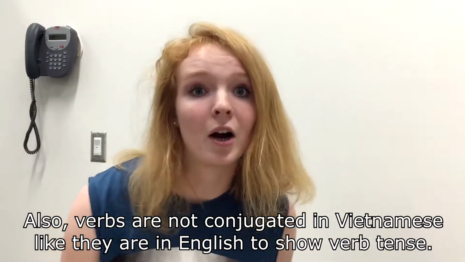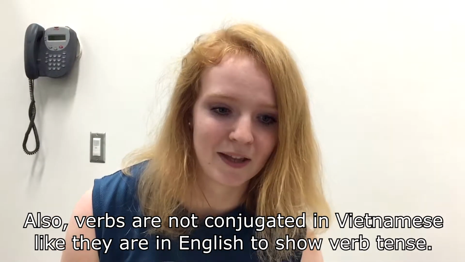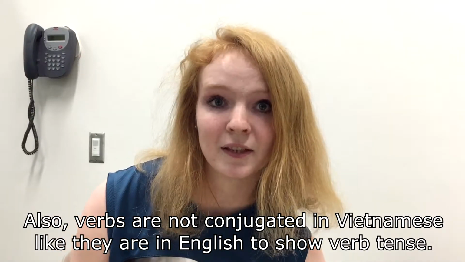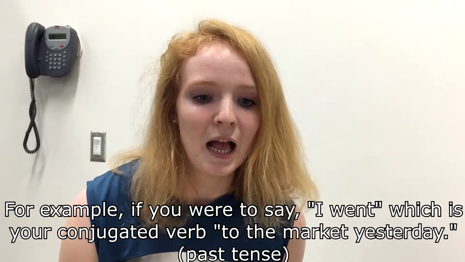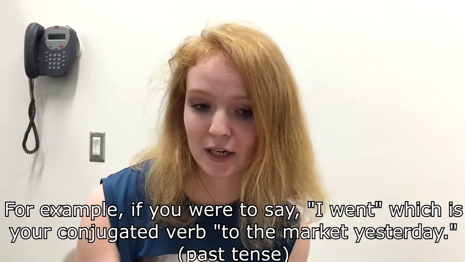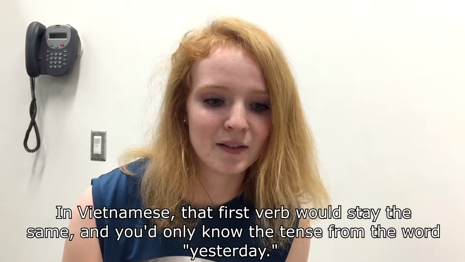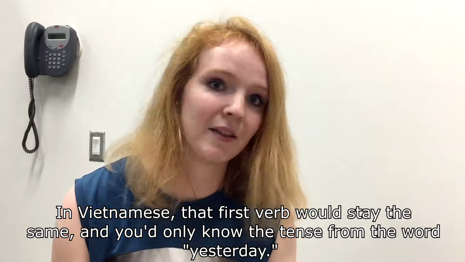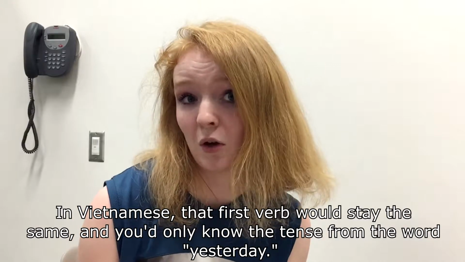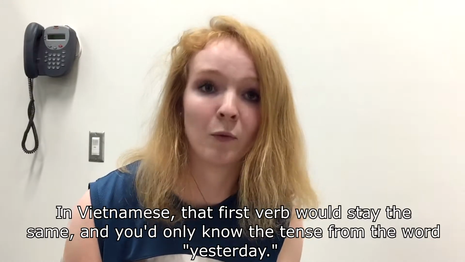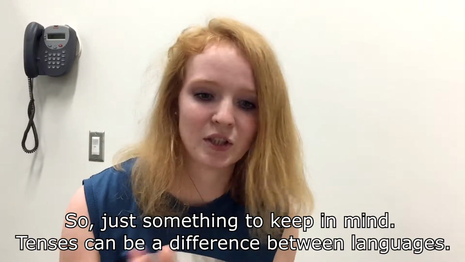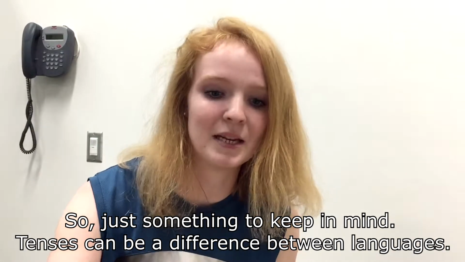Also, verbs are not conjugated in Vietnamese like they are in English to show verb tense. So for example, if you were to say, I went, which is your conjugated verb, to the market yesterday, past tense. In Vietnamese, that first verb would just stay the same, and you'd only be able to know the tense by the last word, yesterday. So just something to keep in mind, tenses can be differences between the languages.